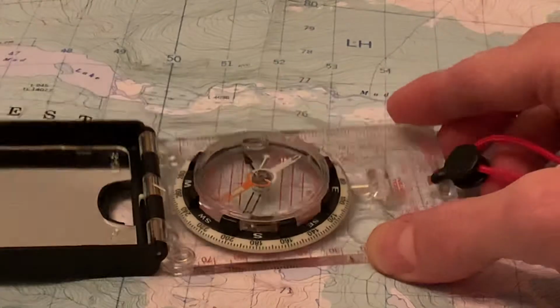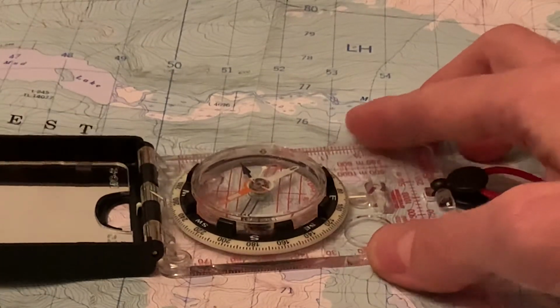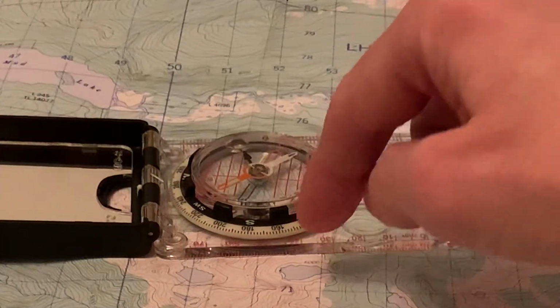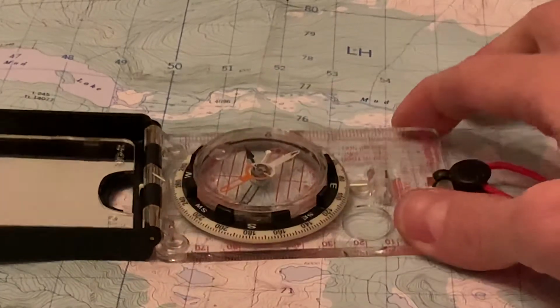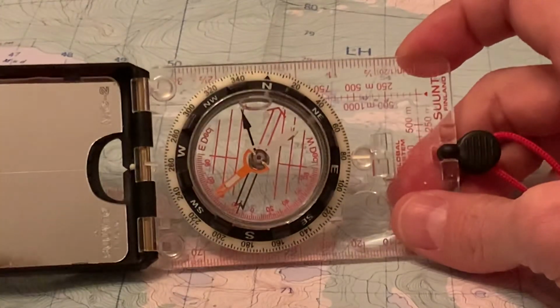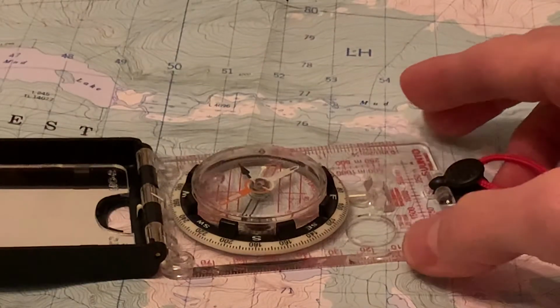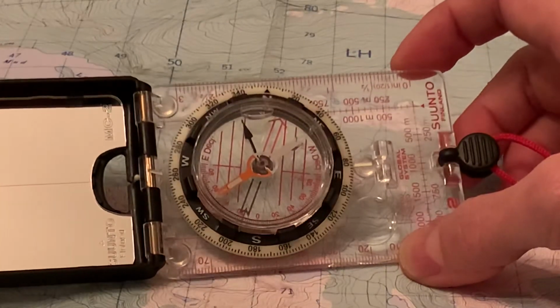Now we have to ask ourselves when we're building our route plan, does that make sense? Does 260 degrees as a forward bearing make sense? Remember, we're traveling from the more easterly lake to the more westerly lake. And if we look at our compass, west is 270 degrees. So we're actually traveling ever so slightly southwest. So 260 degrees does make sense as our forward bearing.